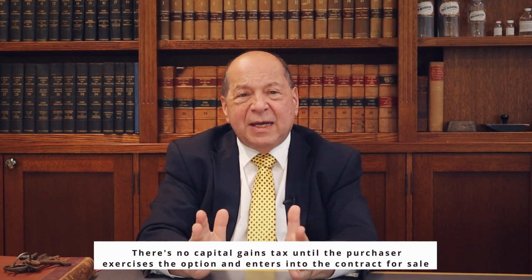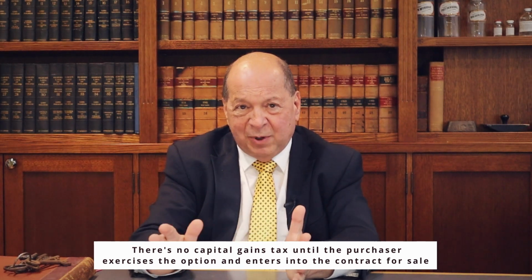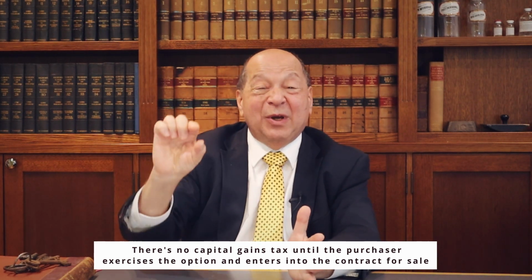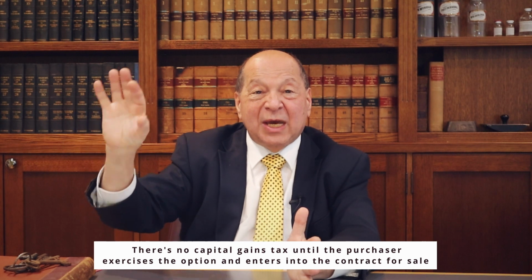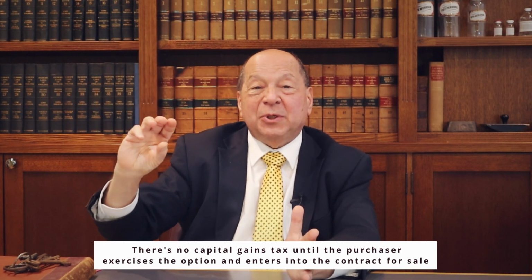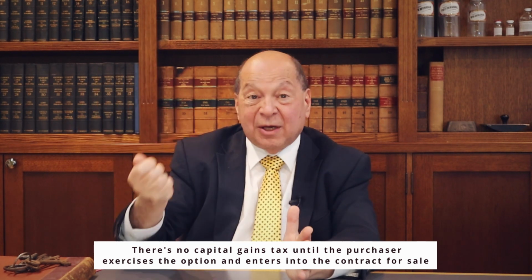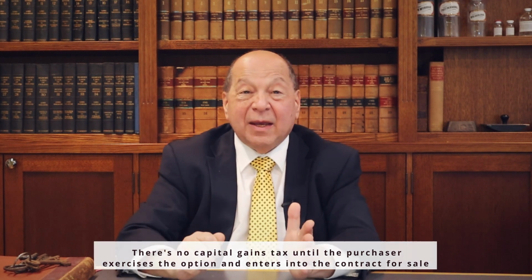And if you're into tax for vendors, there's no capital gains tax if you sell a property this way until the purchaser exercises the option and enters into the contract for sale. So that's a real plus. You can defer your capital gains tax for a fairly long time. So lots of advantages to it.